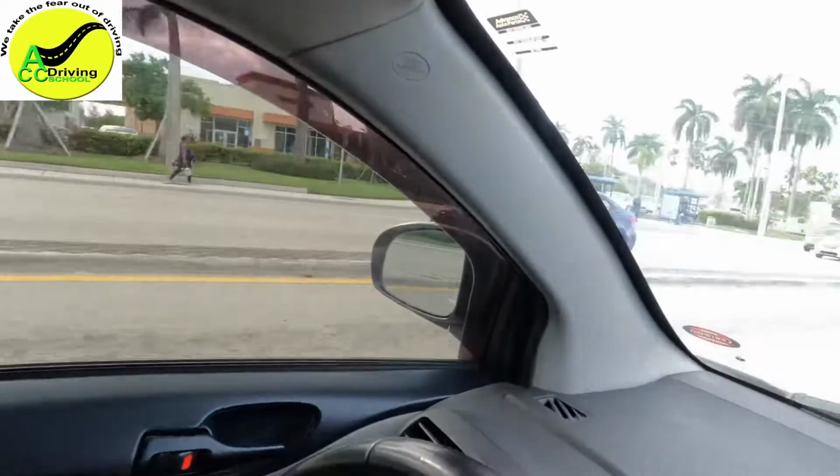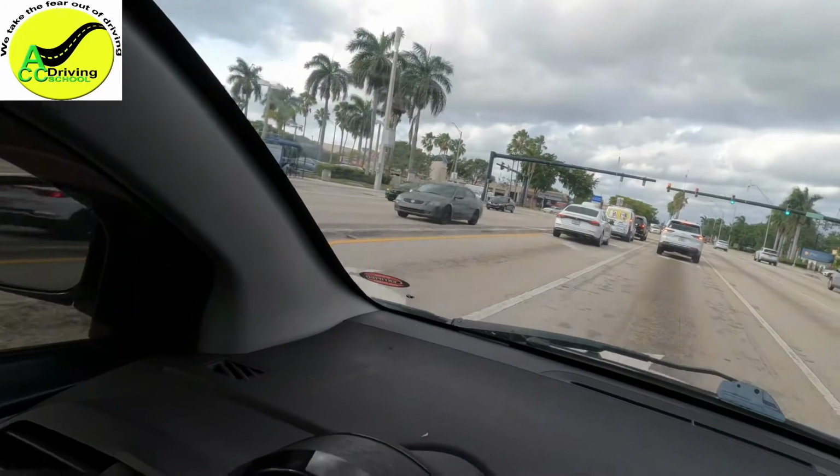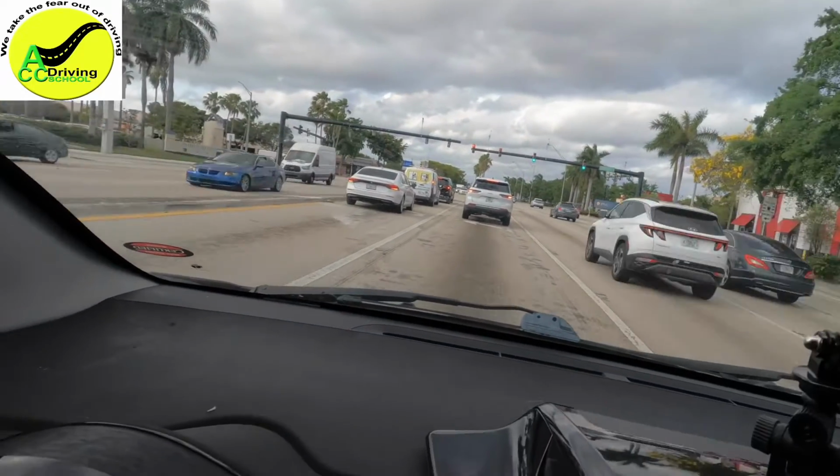You cannot change lane in the middle of an intersection. Like in the middle of a turn, you can't change lane. You have to stay in the lane that you start in. So on the first intersection, you notice I turned from the inside lane. Now I'm on the outside lane, so I'm gonna do this turn from the outside lane so you can see what it looks like.